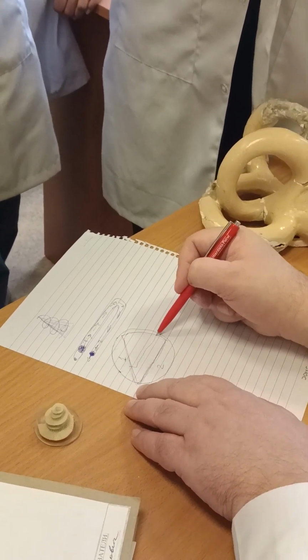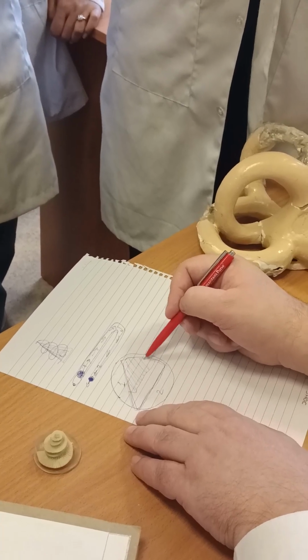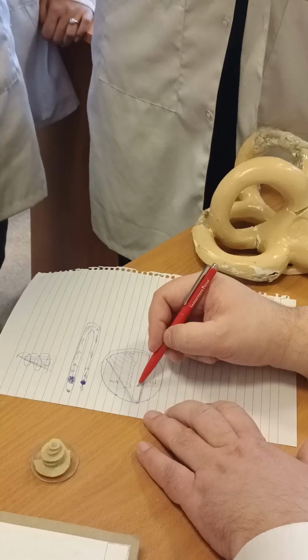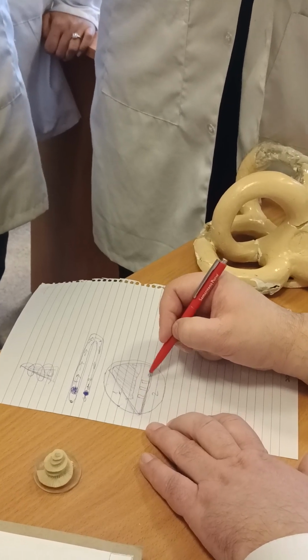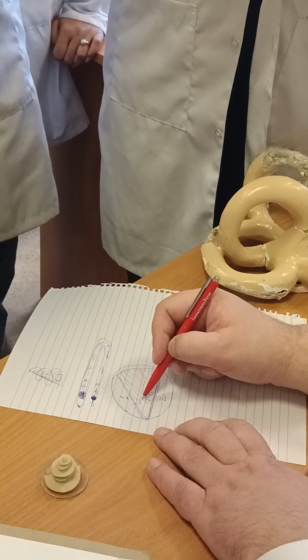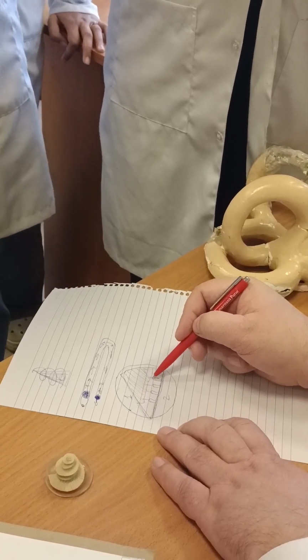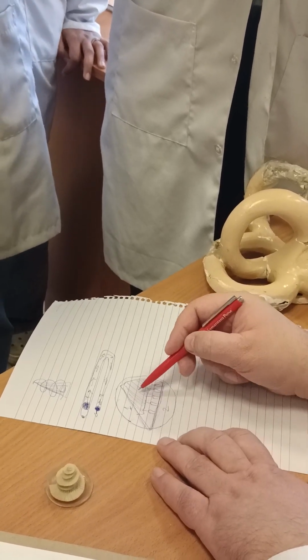Here we have tectorial membrane, membrana tectoria, and this is basal membrane, and basal membrane has sensory cells of organ of Corti. They are hair cells, and these cells attach to tectorial membrane.